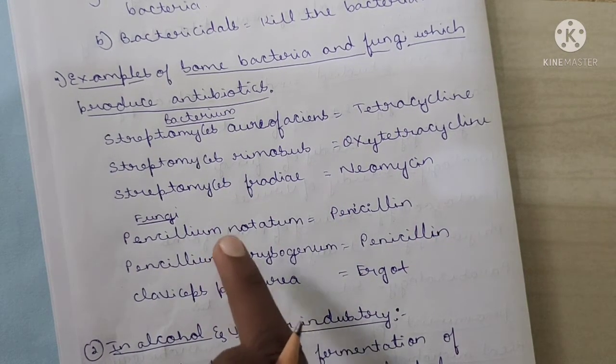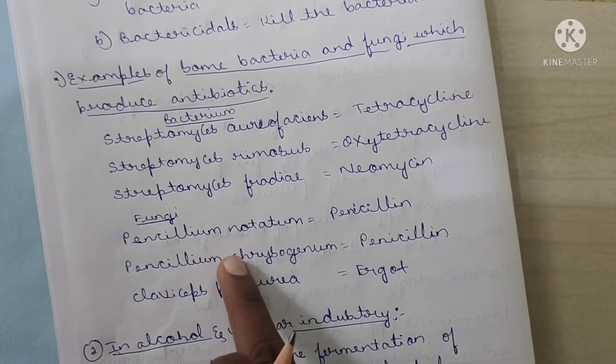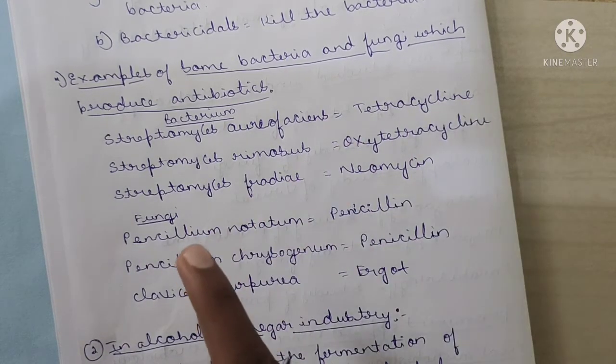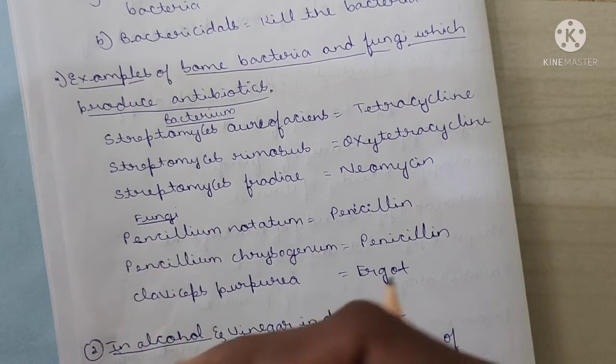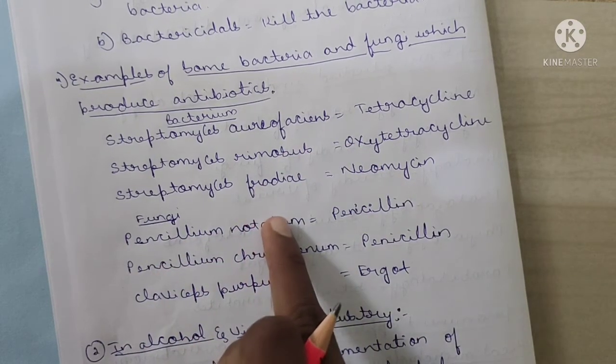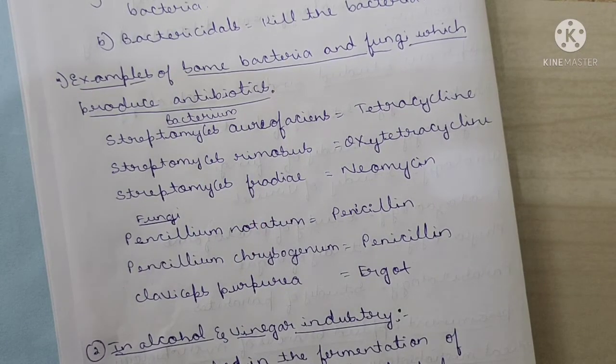So, to protect human beings and animals from the spread of bacteria, the fungal antibiotic penicillin was discovered by the scientist Alexander Fleming.